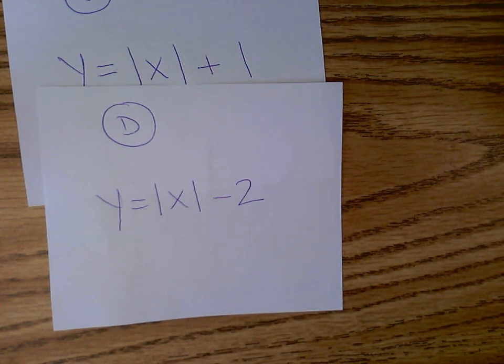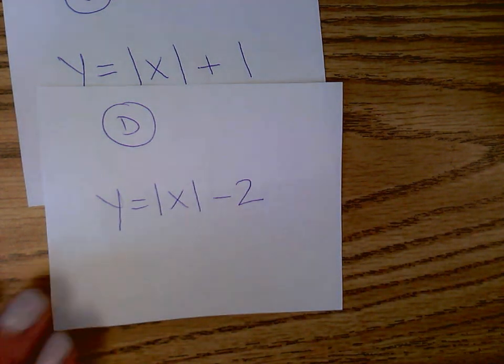So those are 4 transformation rules you have to memorize. How do I go right and left? How do I go up or down? So those cards, if you just memorized for this function, you'd have them down pat.